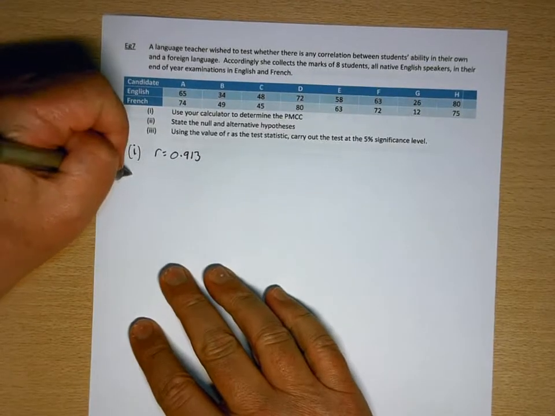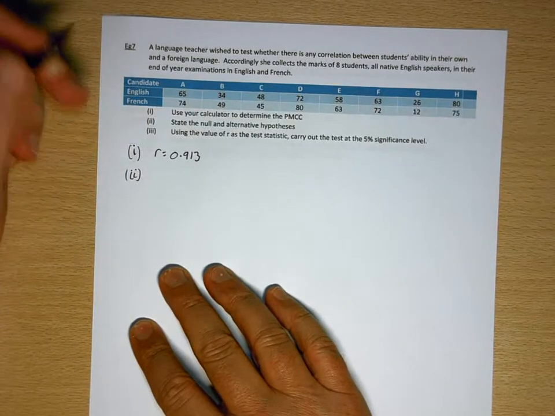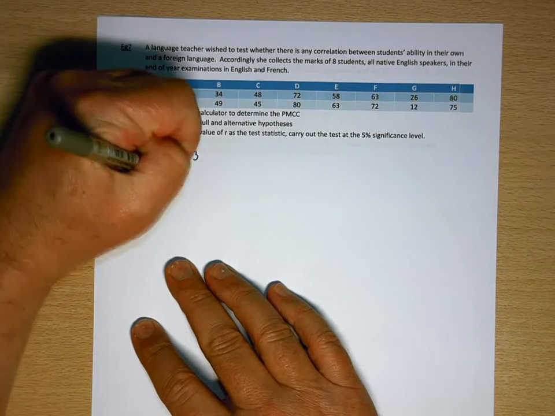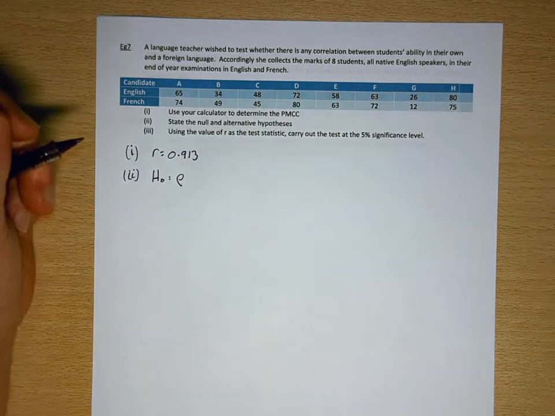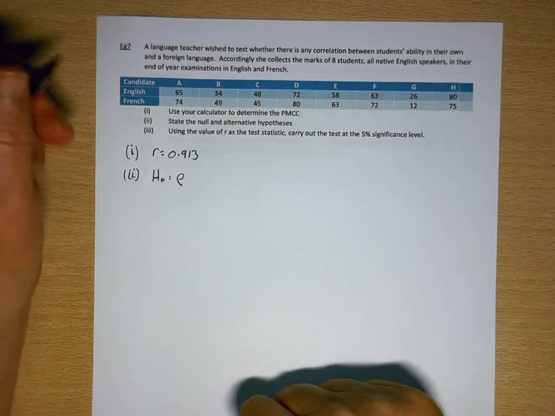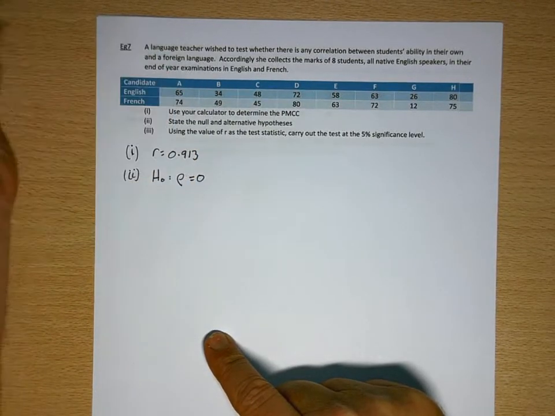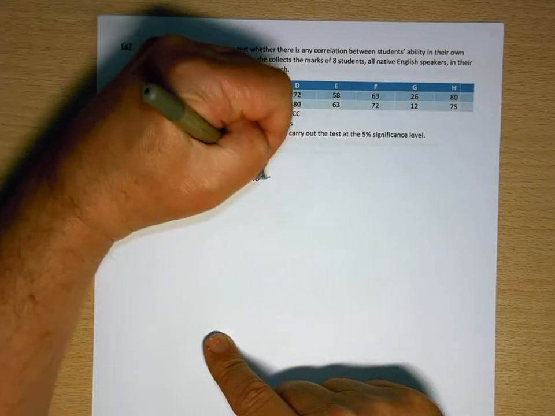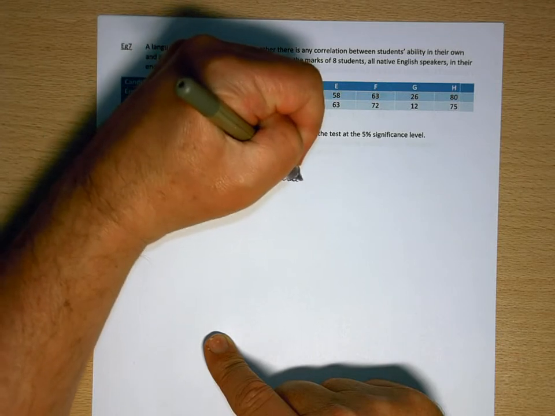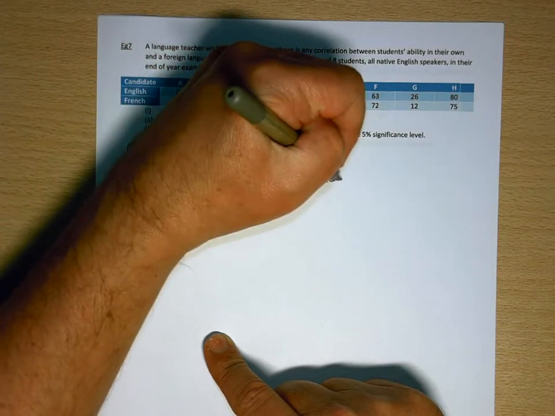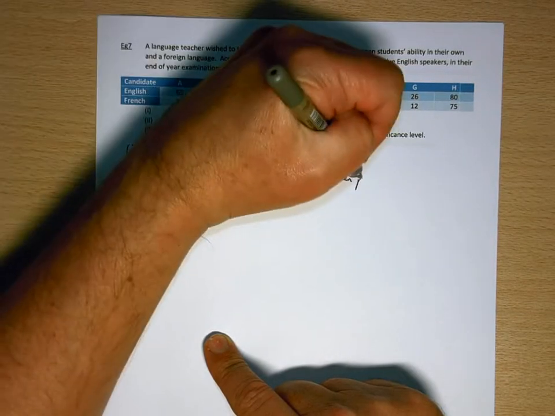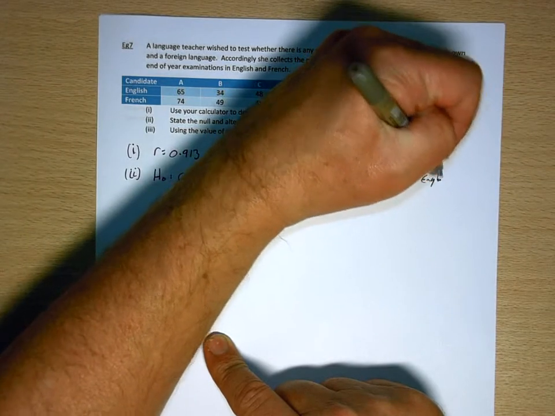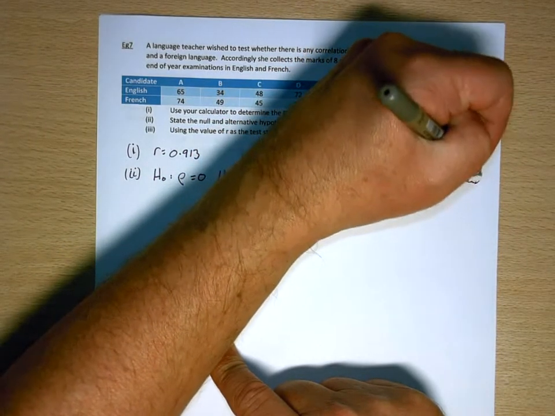Okay, state our null and alternative hypotheses. Well, the null hypothesis is always there is no correlation. Now we're talking about the correlation of the population, the parent population, not the sample. So there is no correlation between performance in English and French.